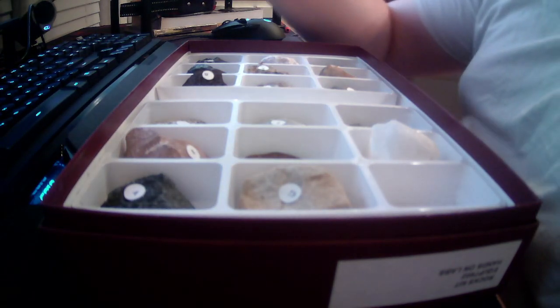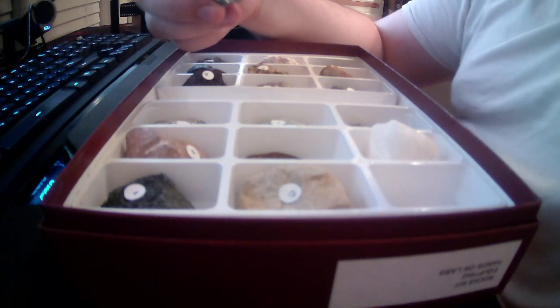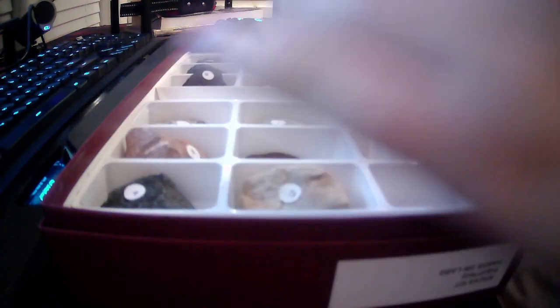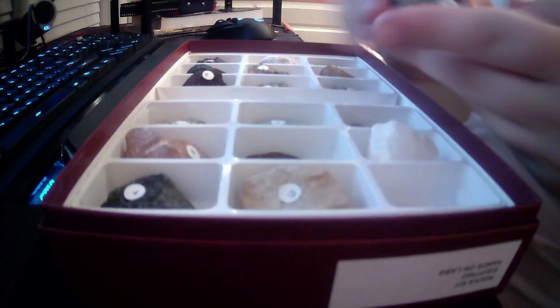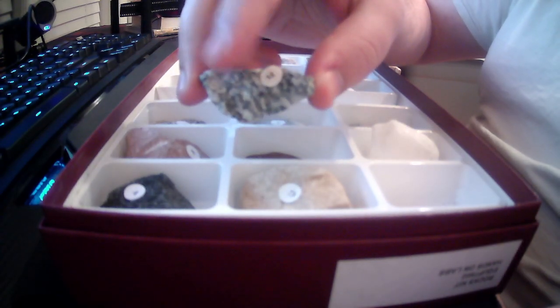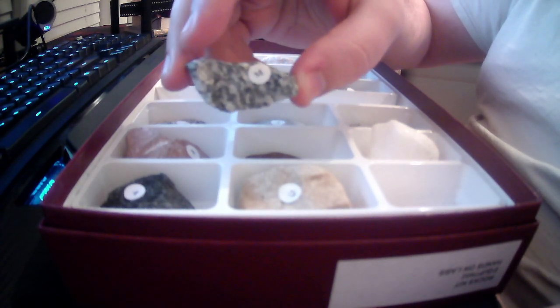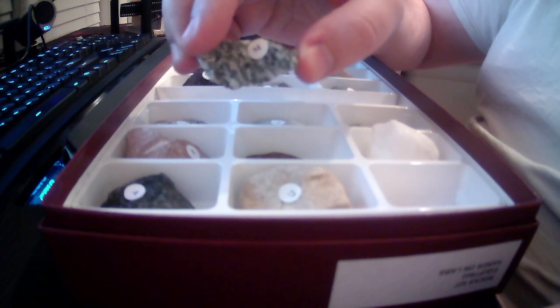Rock M was one of the more difficult rocks. Sorry for the quality, I just couldn't afford a better webcam.